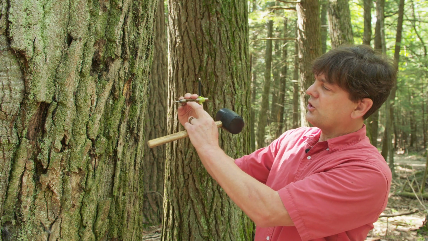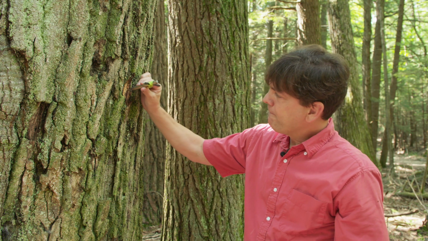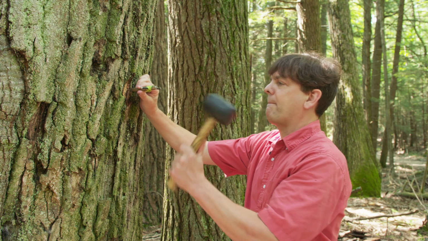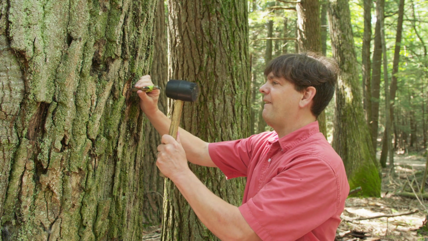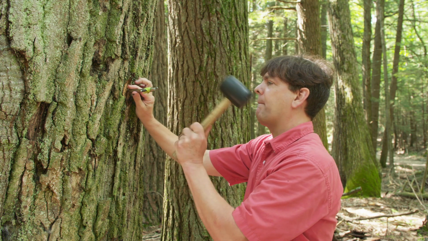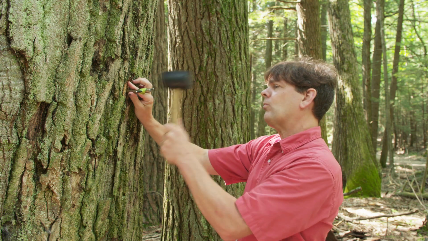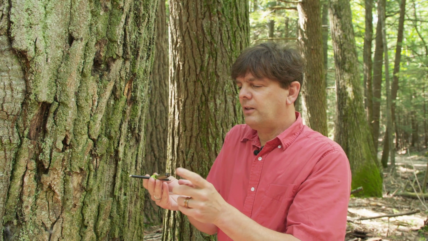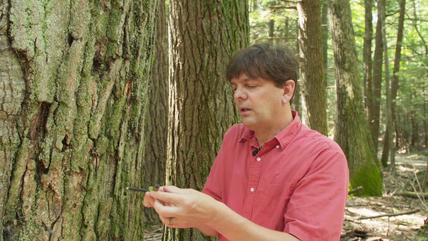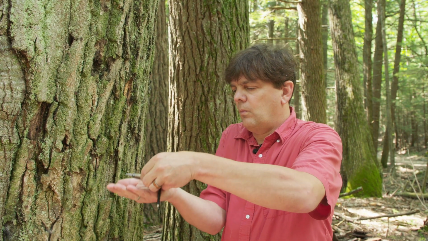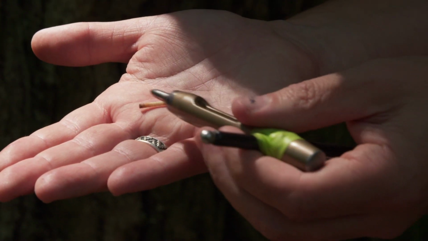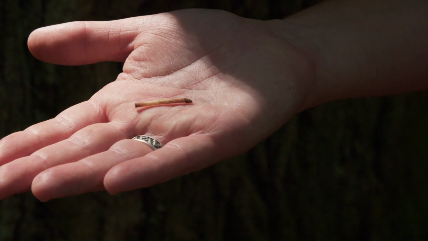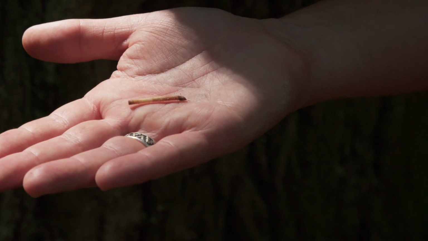This is where we're going to extract the sample from. You put it up to the tree, and let's see if we can hit it well. Yep. That sounds pretty good. You pry it loose, you tap it back, and then you have a little sample of wood right here. And so that's the little increment, the little microcore, as they call it, the little increment core.